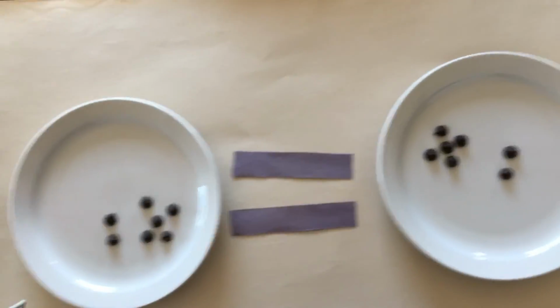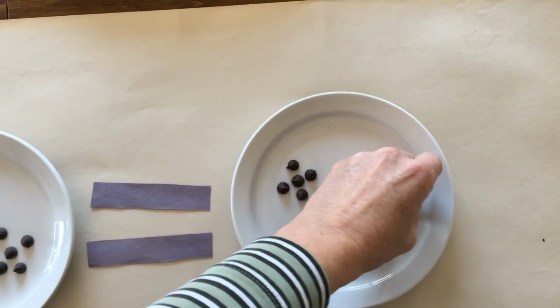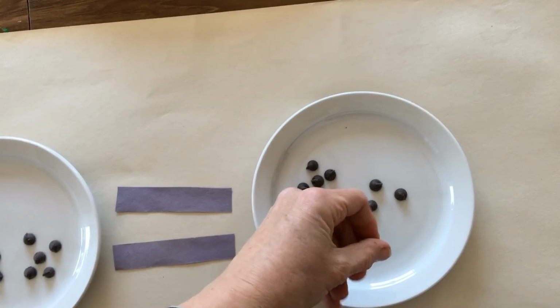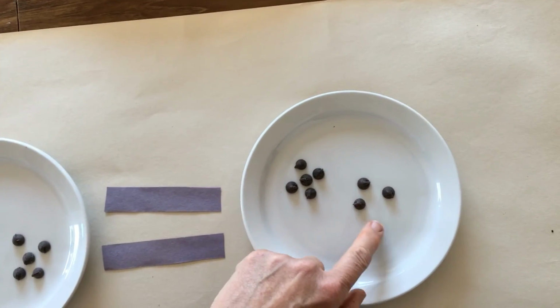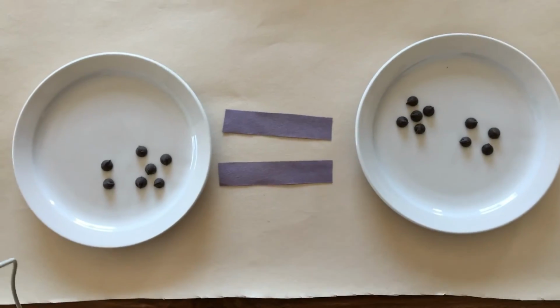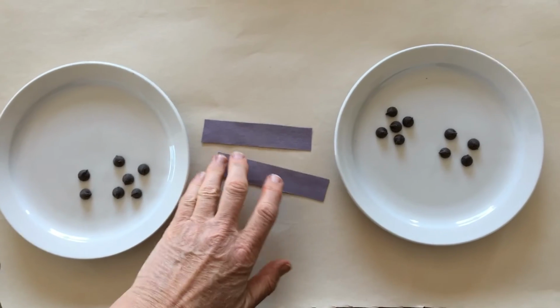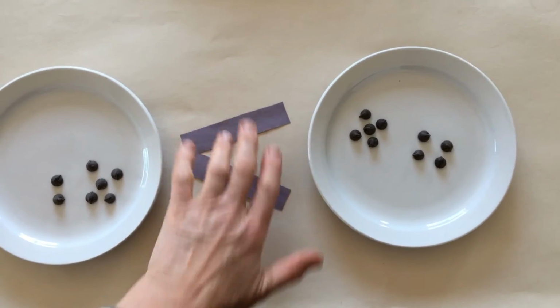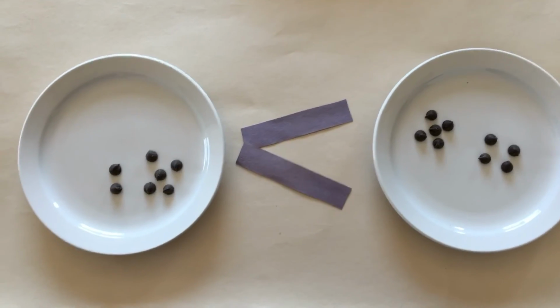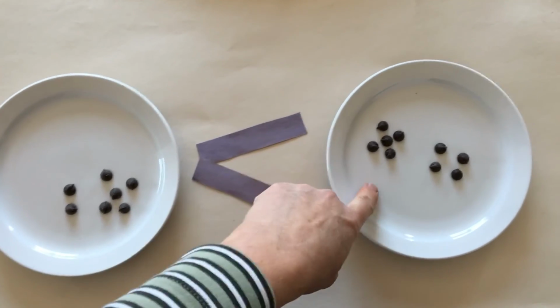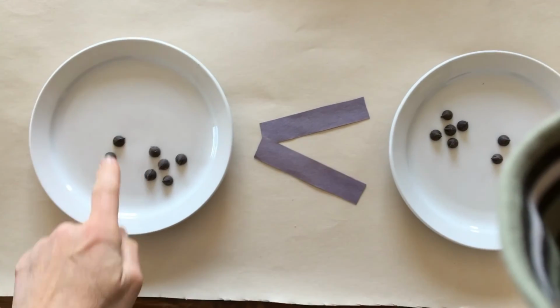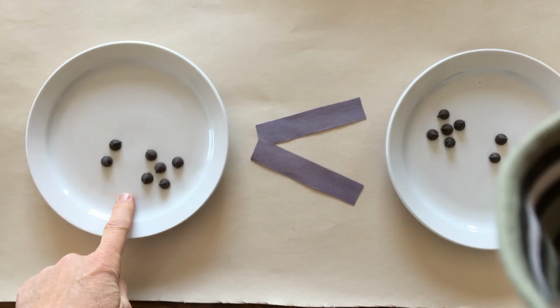Now let's try something else. I've decided, oh, this kid's been really good. I'm going to give him some more. Oh, now he's got more than the other kid. So now he's the one who has more. So I have to change my sign. Big amount on this side, small amount on this side.